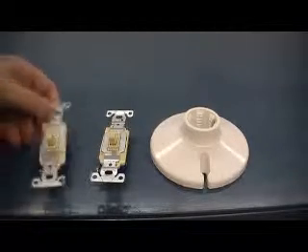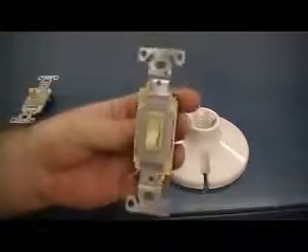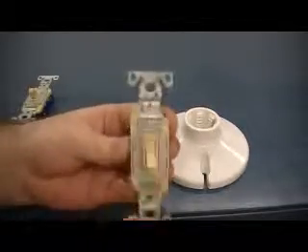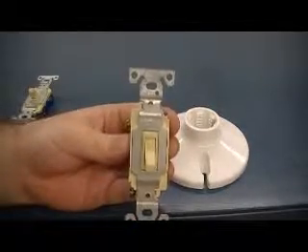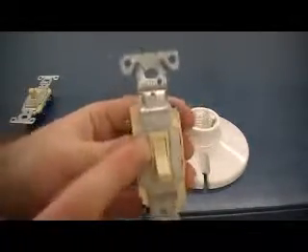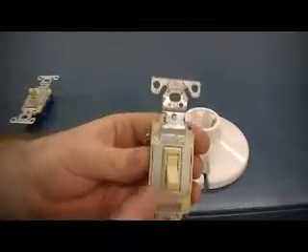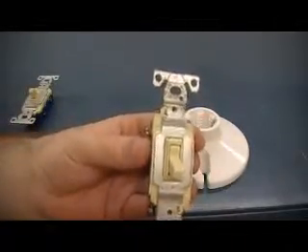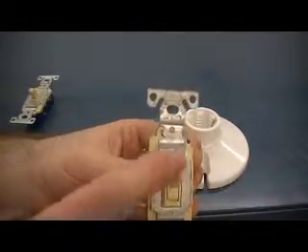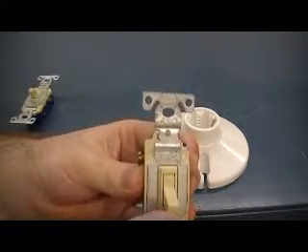Okay, so let's look at the switch itself, because it is a little bit different than the single pole switch. Okay, so you have your toggle here to actually control the switch, and that's the same. You'll notice on this though, on off is not labeled. Okay, and the reason for that is that depending on which switch has been activated, that can change which way on and off is.